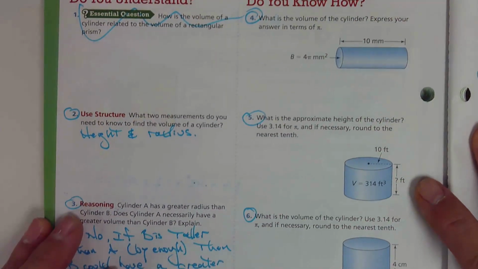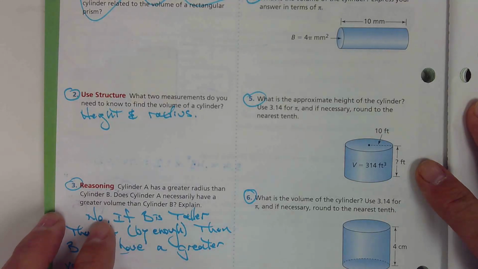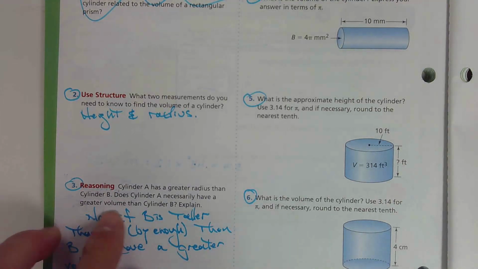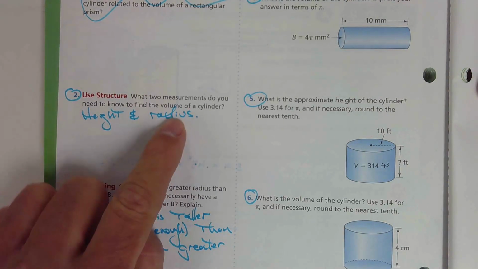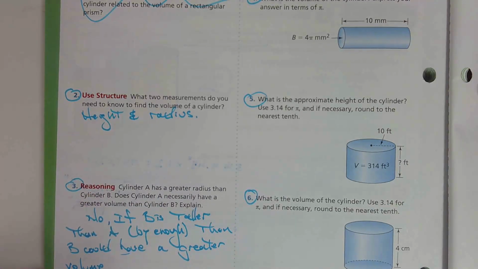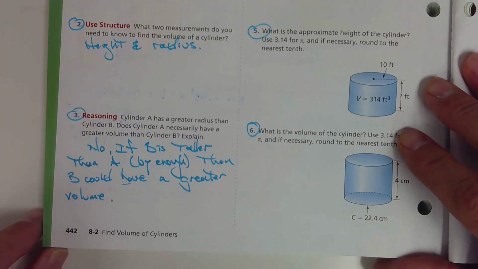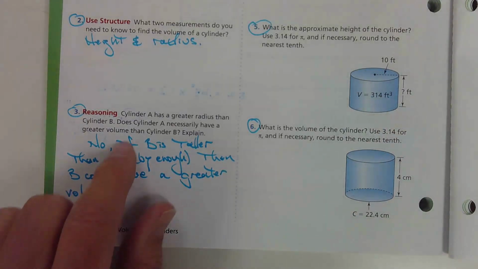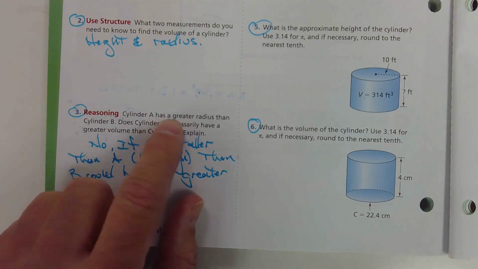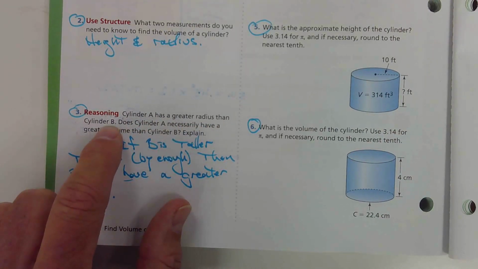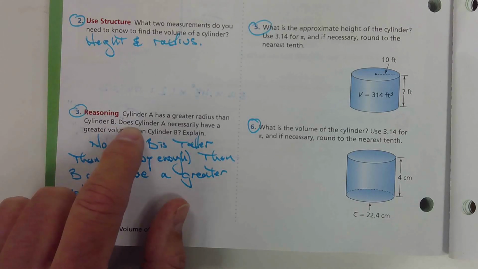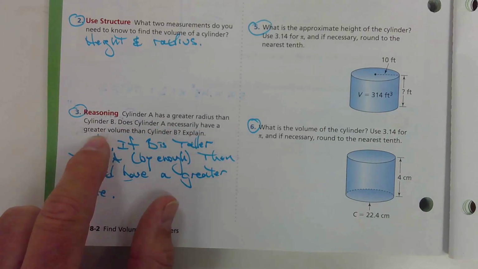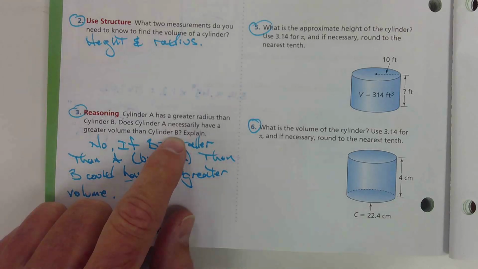Number 2, it says, what 2 measurements do you need to know to find the volume of a cylinder? Well, height and radius. Number 3, it says cylinder A has a greater radius than cylinder B. Does cylinder A necessarily have a greater volume than cylinder B?